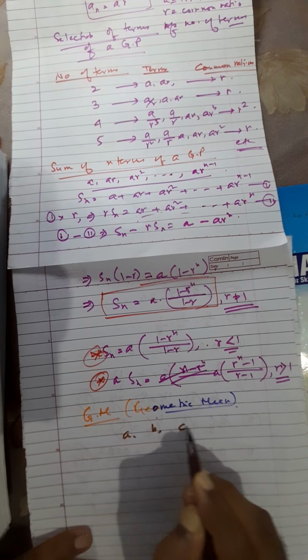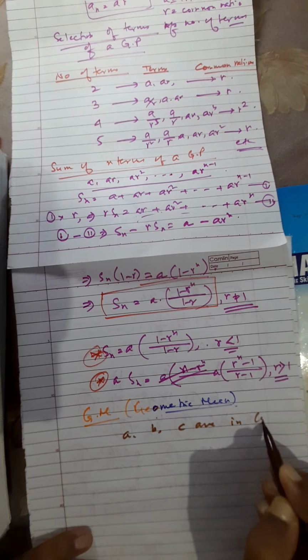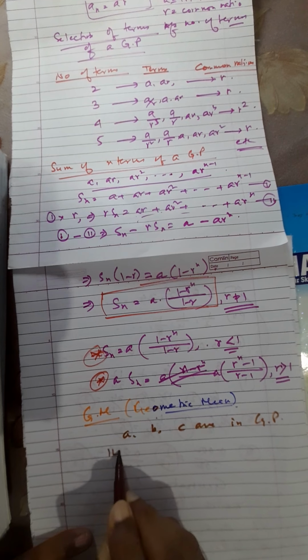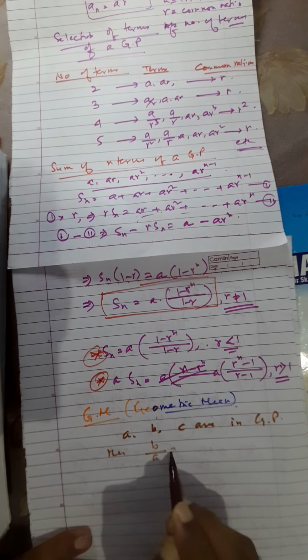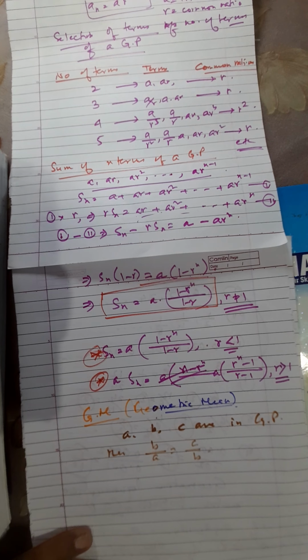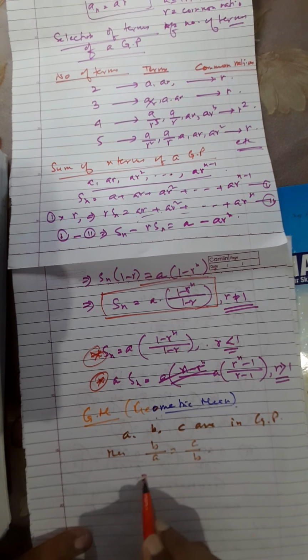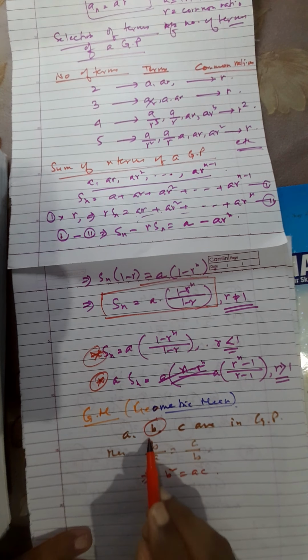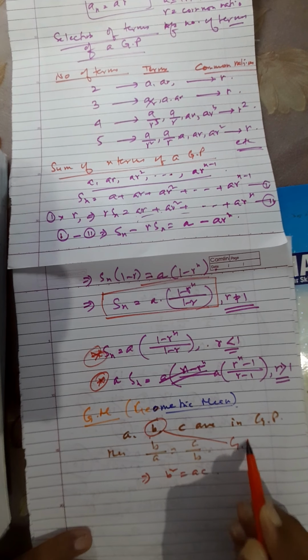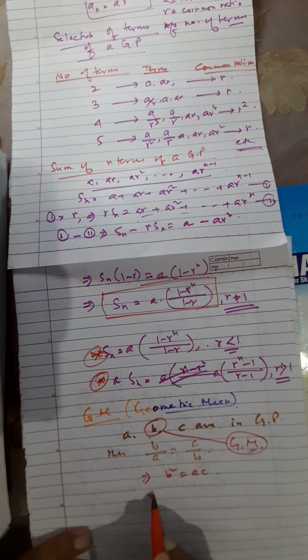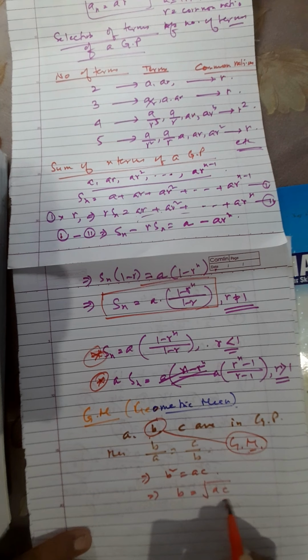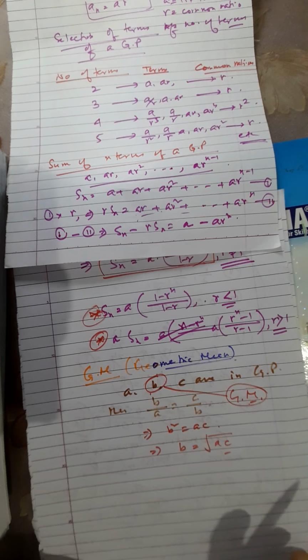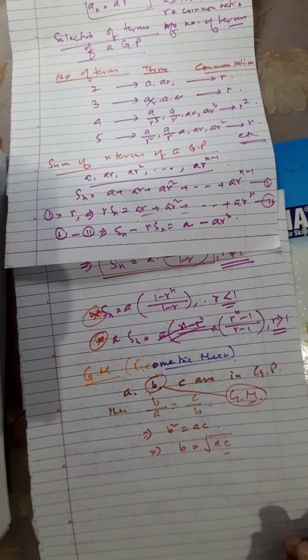If A, B, C are in GP, then B by A is equal to C by B. If we take the cross multiplication, B square is equal to AC. And this B is called the geometric mean, GM. So B is equal to root over AC. That is the geometric mean of A and C.